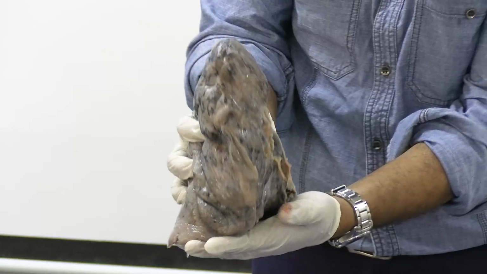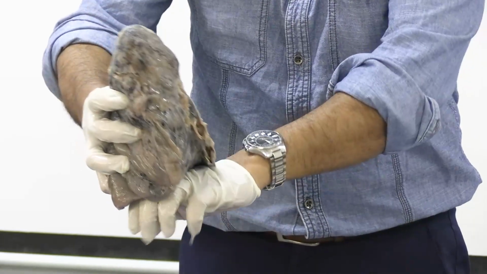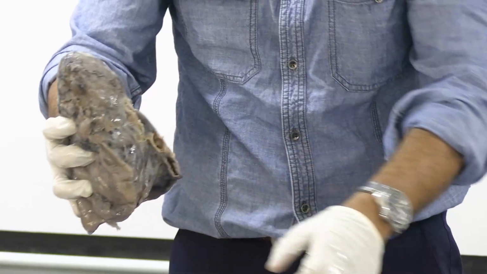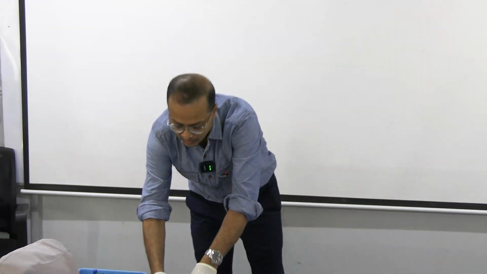If it is in anatomical position and you need support, you can hold it like this, or you can make a fist like this and hold it like this. Alright. So this is the basic thing about the lungs. So you practice identifying it on your own right now. Then I will give some more detail about it.